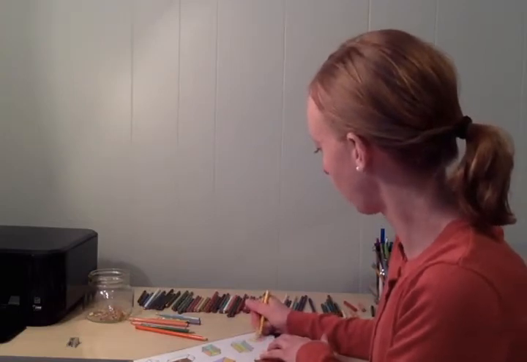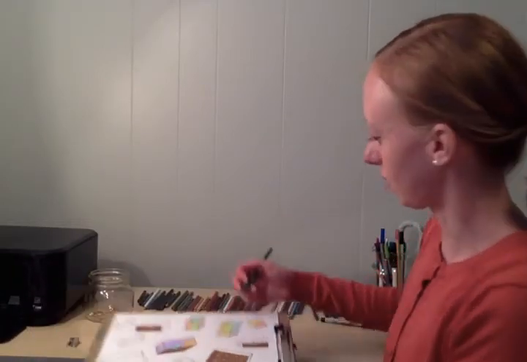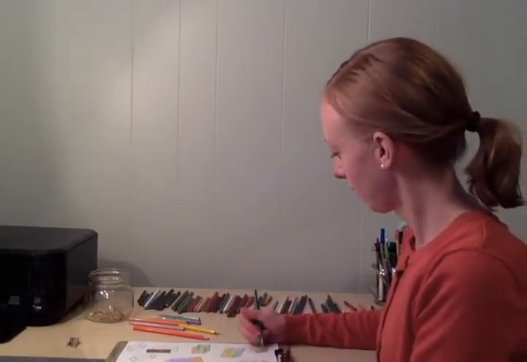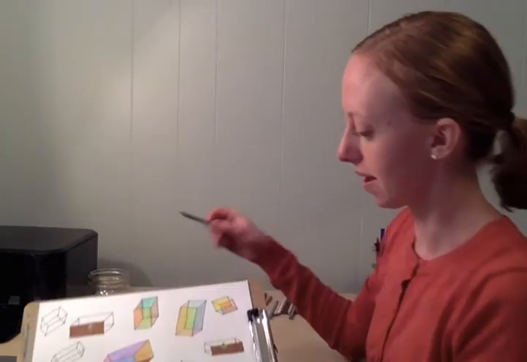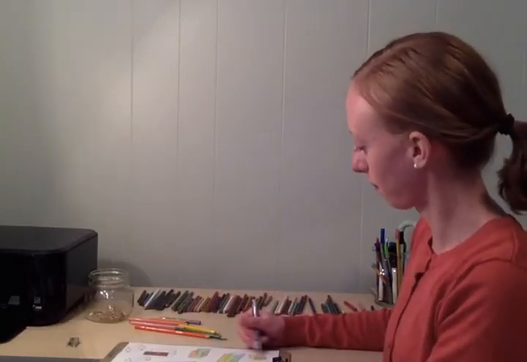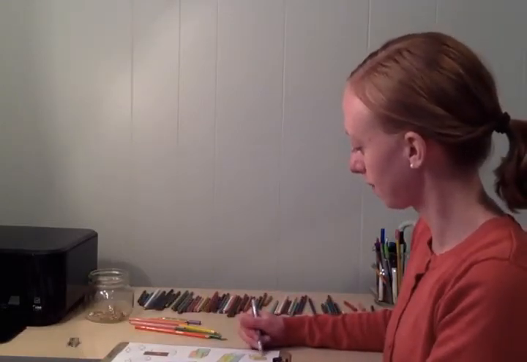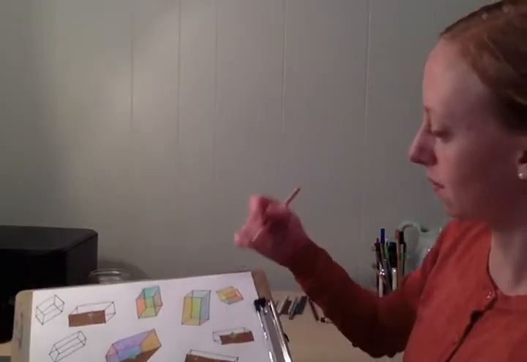So I'll kind of work in opposites here. And then I'll choose another shape. So maybe I'll choose this quadrilateral here. Parallelogram, I think. And then I'll find that same shape again and do that one next. All right, and then I have two more shapes, right? Because there's 6 faces.